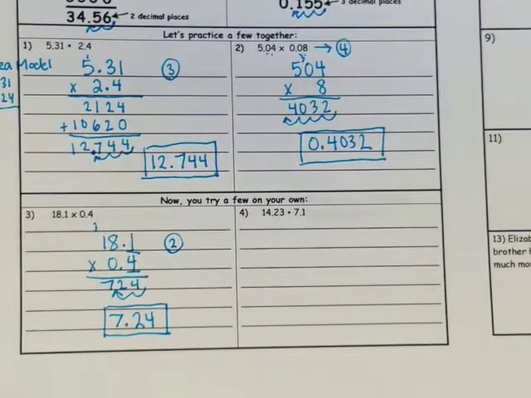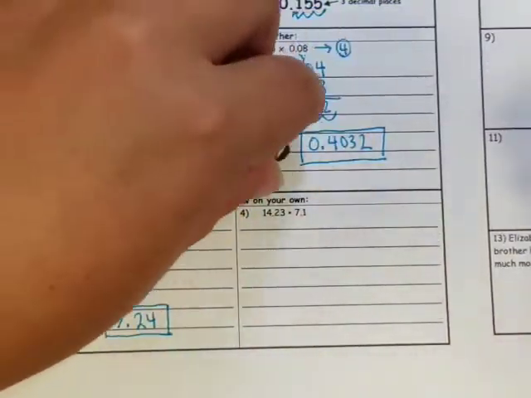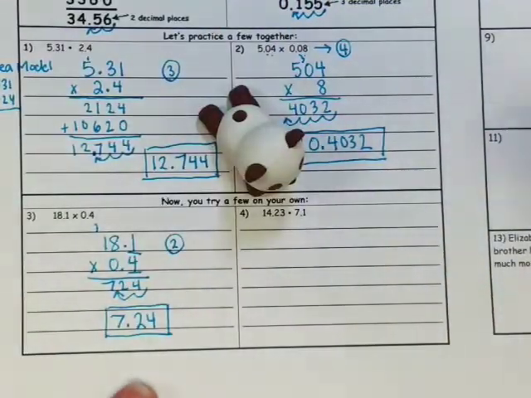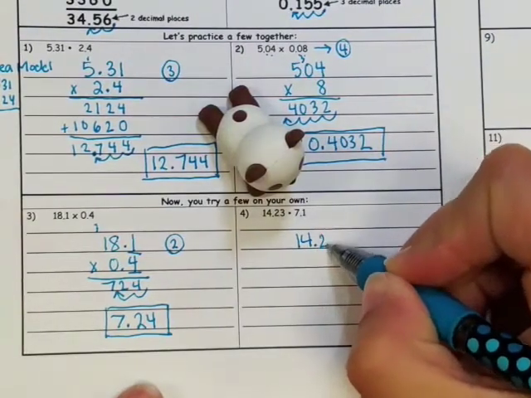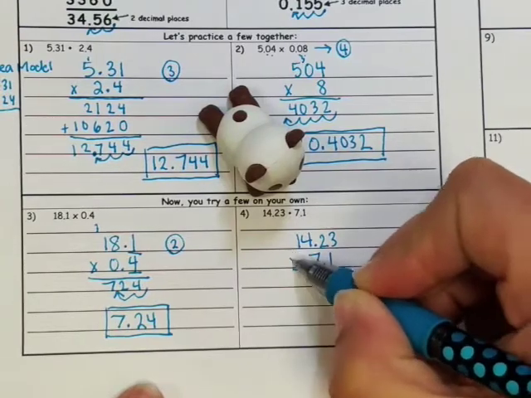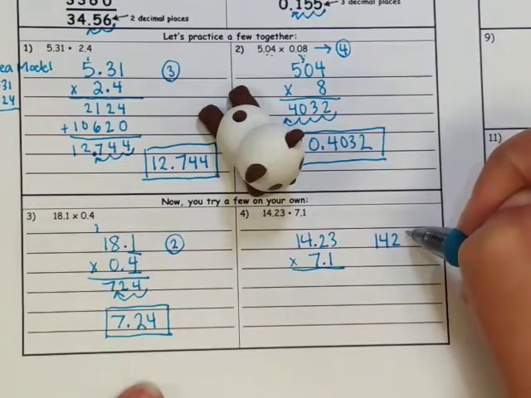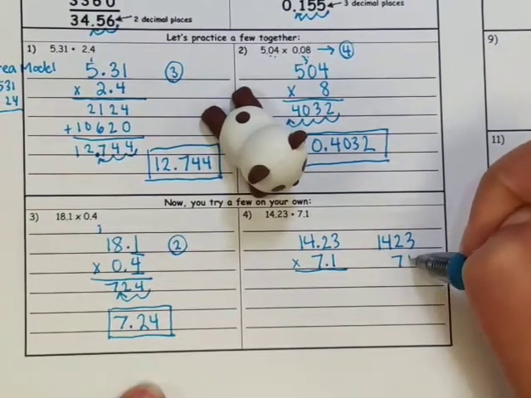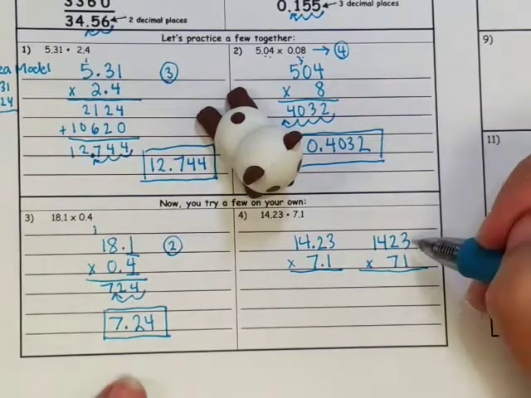Last problem. All right, maybe we can have Polly come and help us. All right, Polly, you've got to tell us what to do. So first we're going to write down our problem. Oh, Polly doesn't like that way. Polly wants us to write it where we don't have the decimals. That's totally fine, Polly. I apologize. That's funny, Polly. Okay.